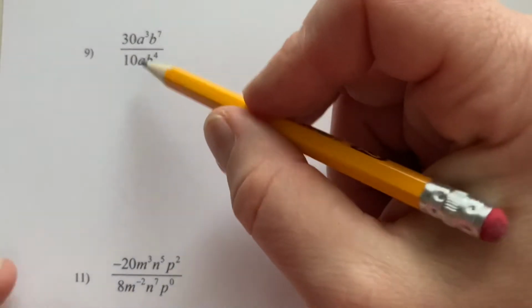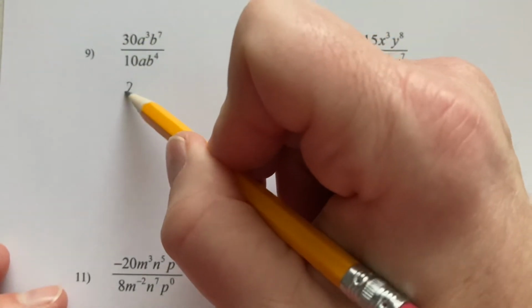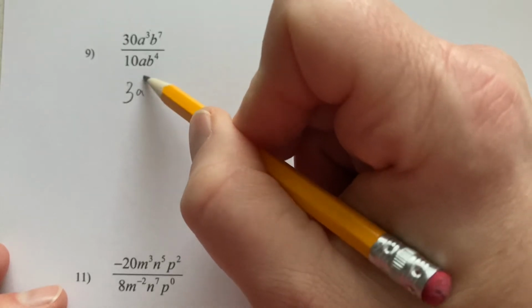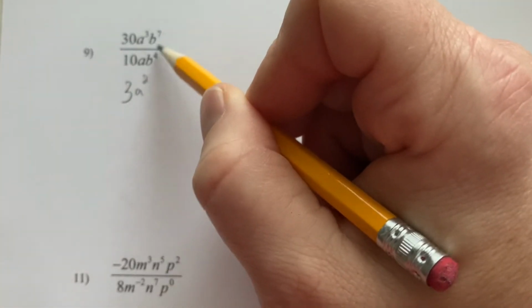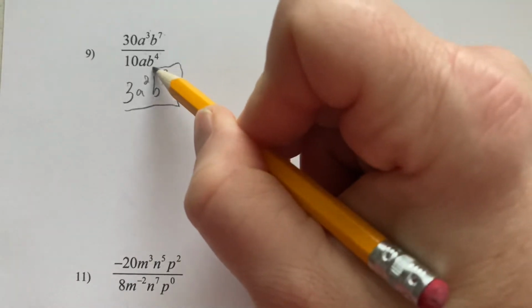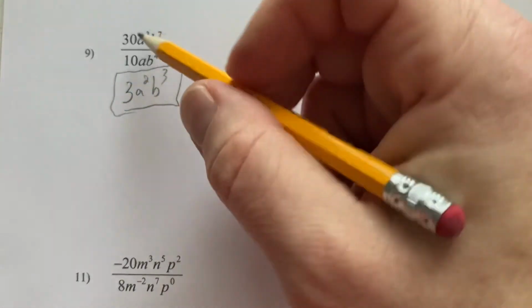Number 9 has us dividing, so 30 divided by 10 is 3. A cubed over a. 3 minus 1 would be 2. 7 over 4. 7 minus 4 is 3. So this would be our answer right there.